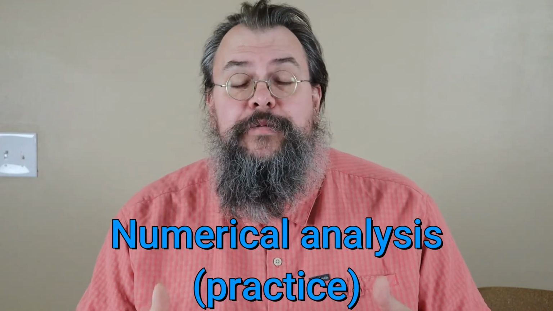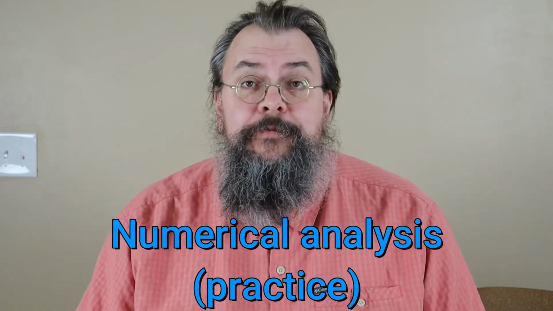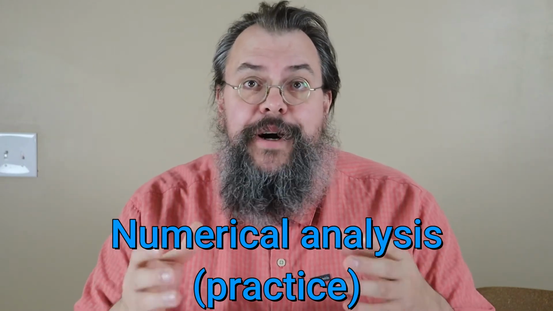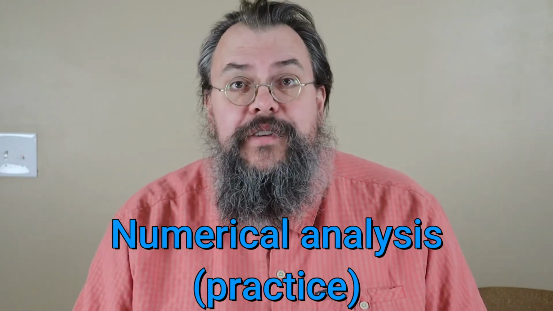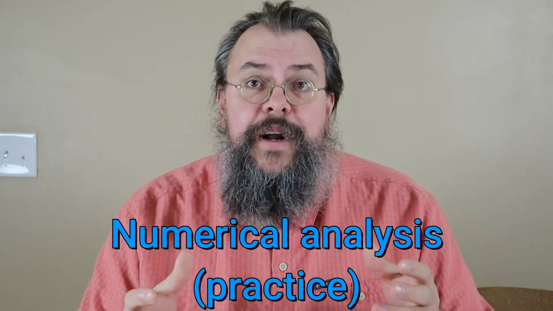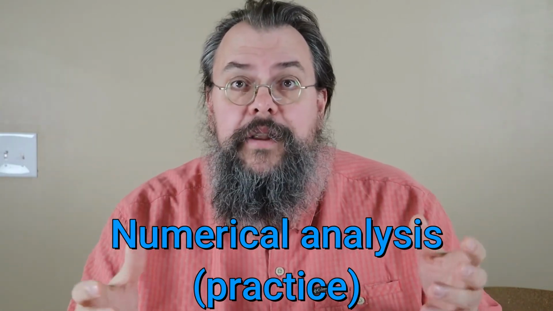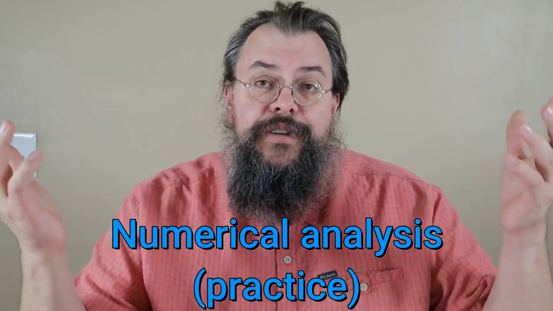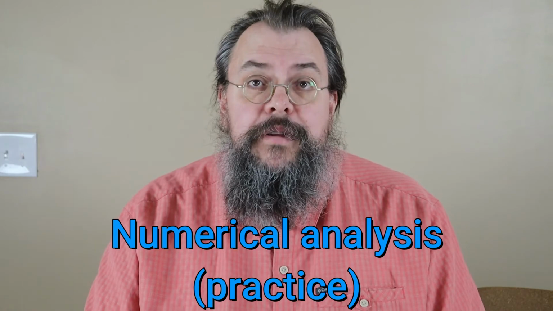Time for us to do some practice problems involving numerical integration. Our goal being, let's break things into small parts, add the parts up together, and get a good approximation to an integral that for whatever reason we're having a hard time finding, either because we don't know the antiderivative or we just don't have the function, so we can't take an antiderivative to begin with.